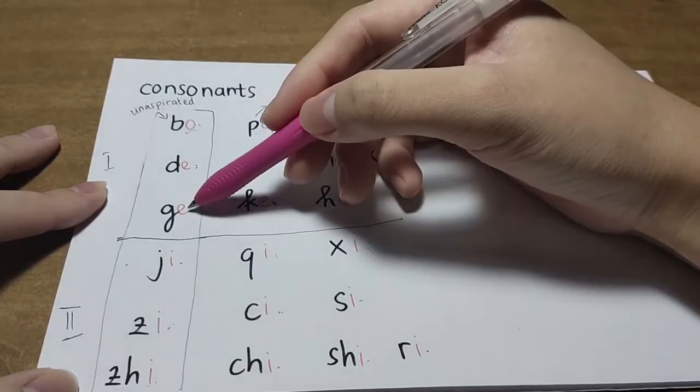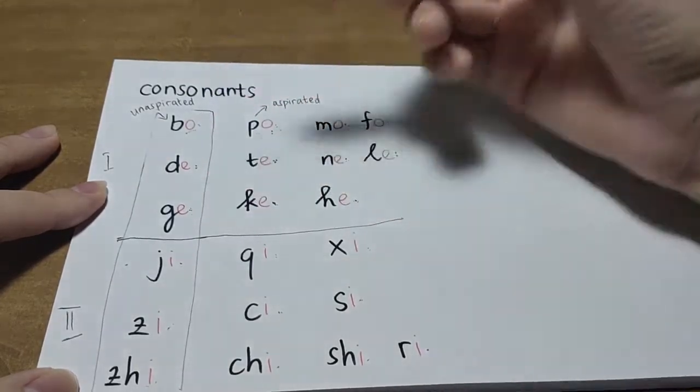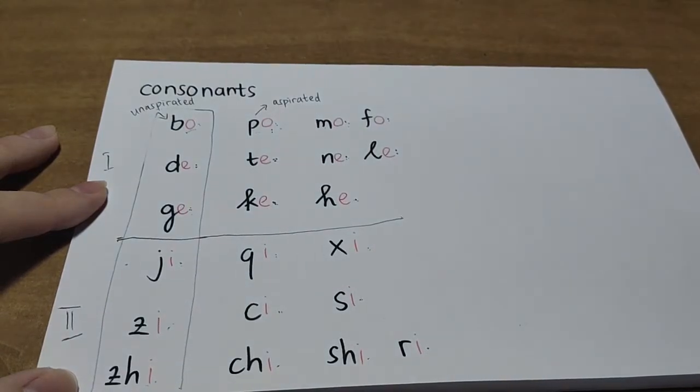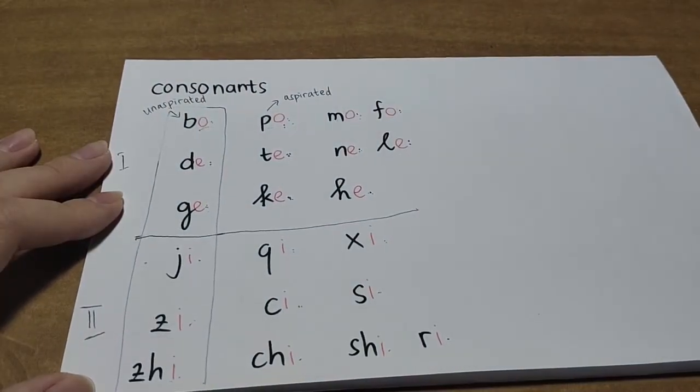It's pretty easy, right? So let's move on to the second group.